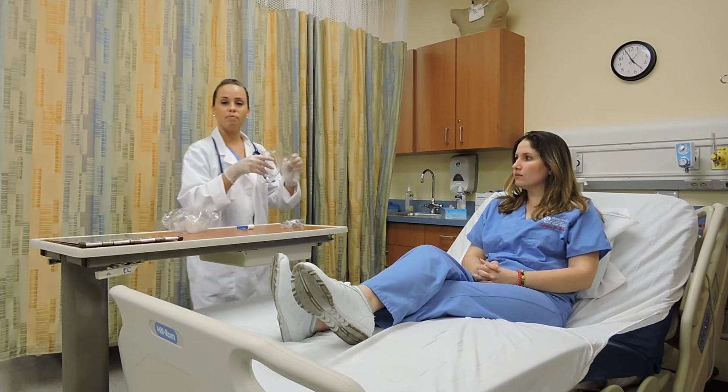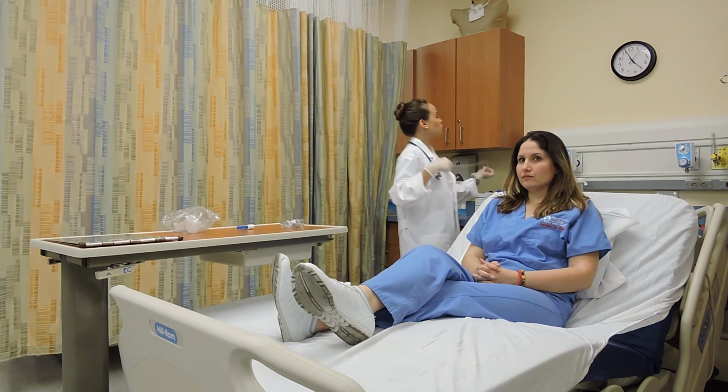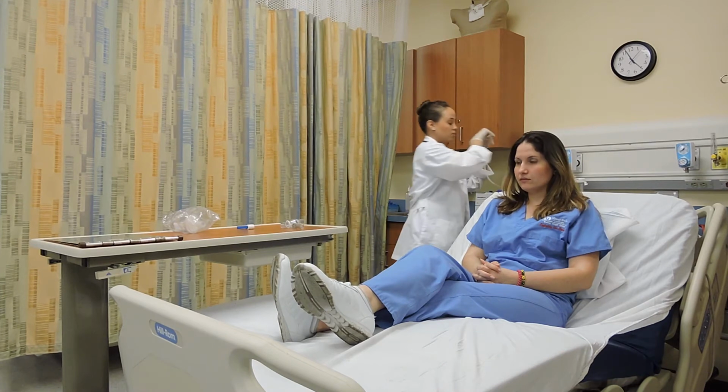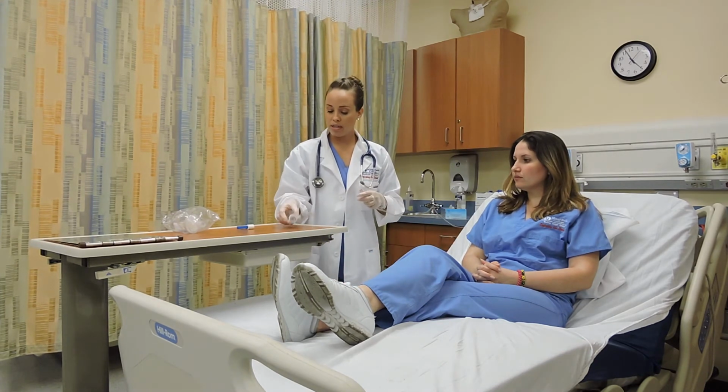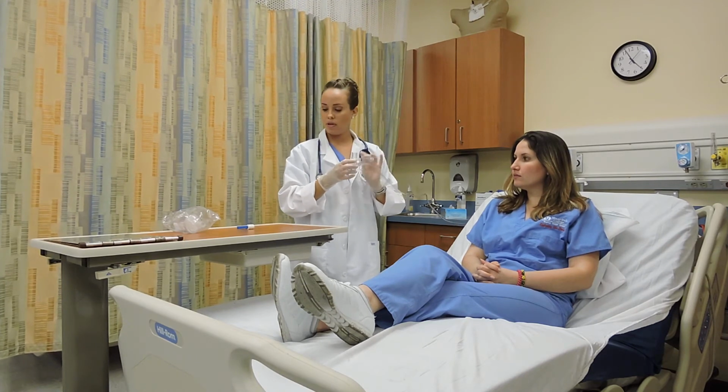I'm gonna go ahead and connect my oxygen tubing to the flow meter. It can be either oxygen or air, it doesn't matter. And the other end, I'm gonna go ahead and attach it to the equipment. Okay?